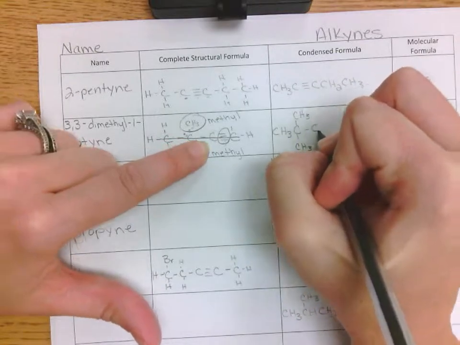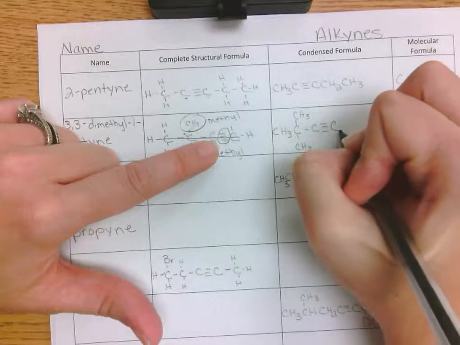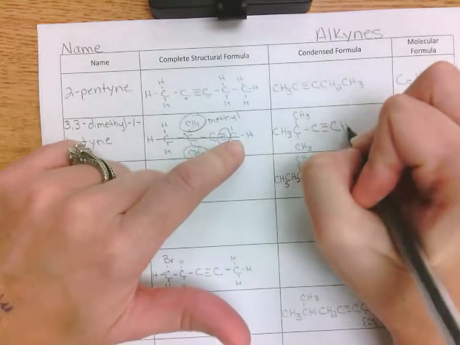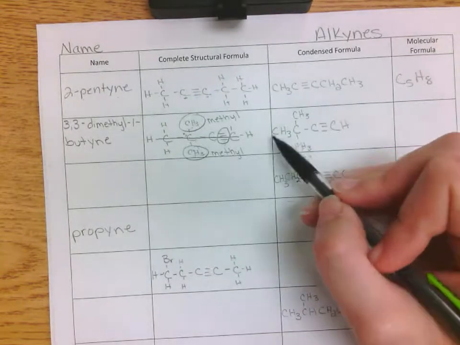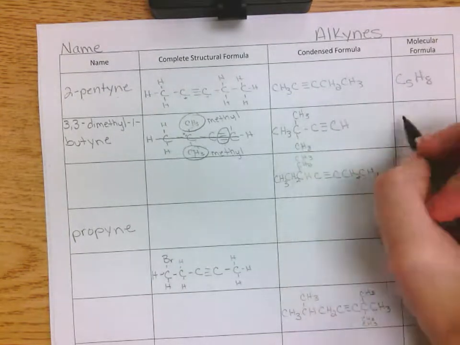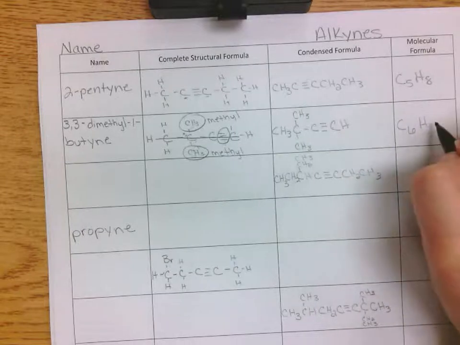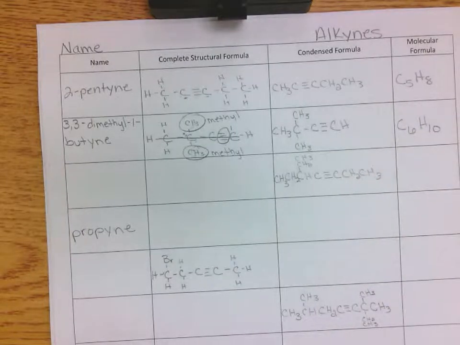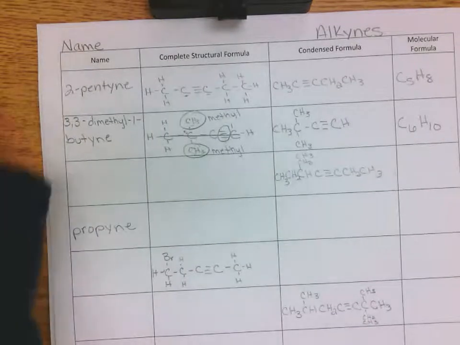My third carbon has no hydrogen. It has a triple bond. Fourth carbon has 1 hydrogen. Alright, so that's condensed. Now molecular. I have 1, 2, 3, 4, 5, 6. C6H10. So that's all you need for alkenes and alkynes.